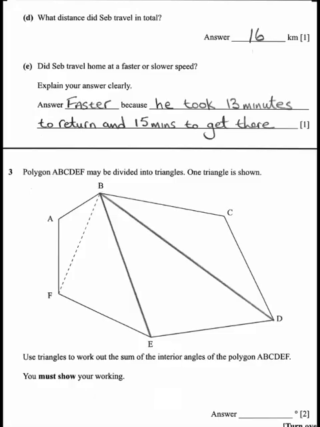For question 3, it says polygon ABCDEF may be divided into triangles. One triangle is shown. This is the triangle, the dashed line here, that was shown in your question paper. It says use your triangles to work out the sum of interior angles of the polygon ABCDEF. You must show your working.